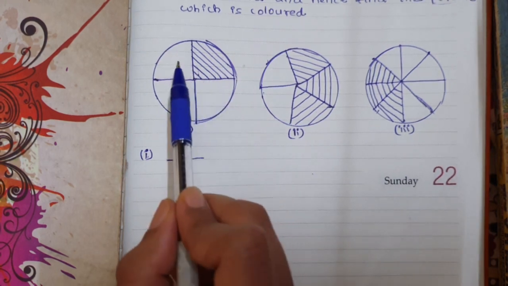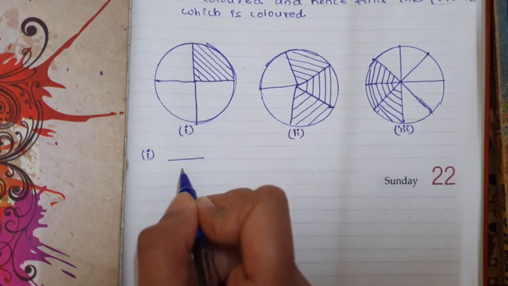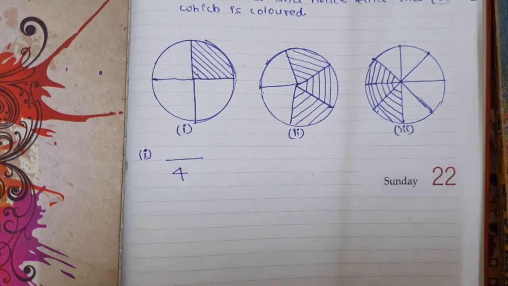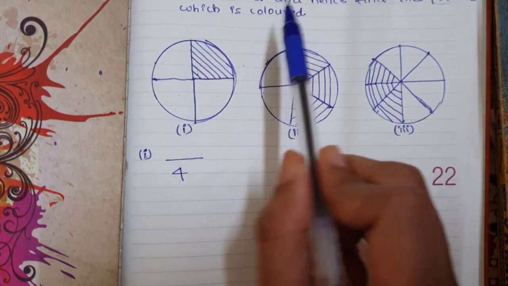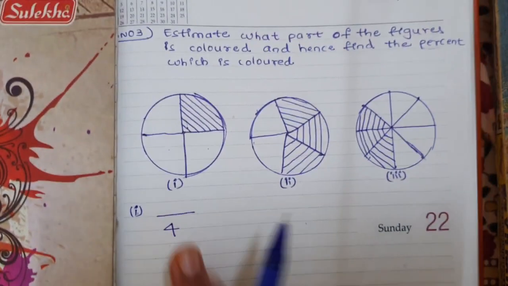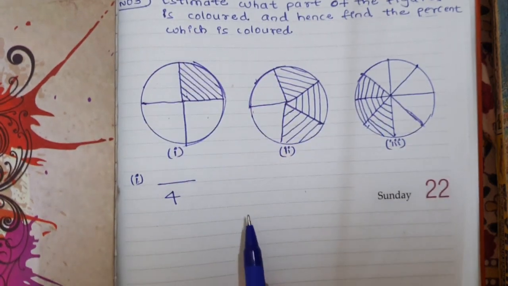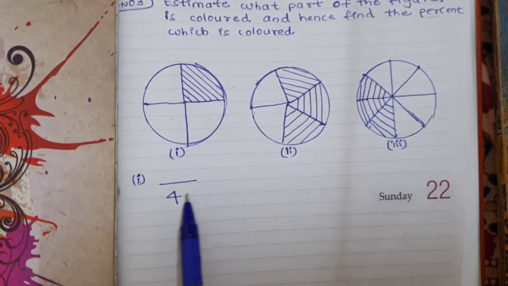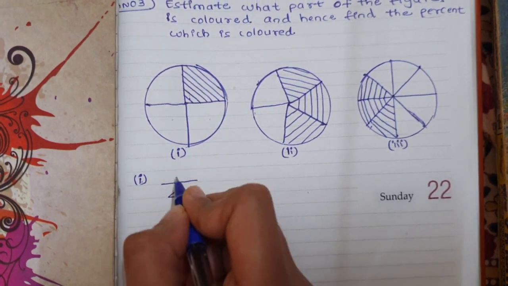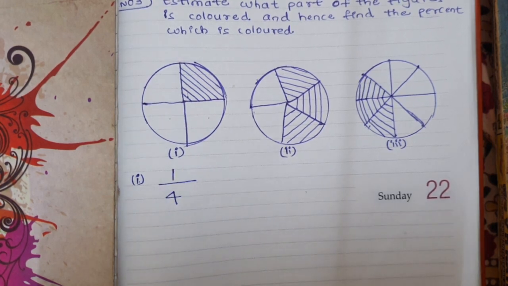Totally, how many equal parts are there? 1, 2, 3 and 4. So there are totally 4 equal parts present in the first figure. So write 4 in the denominator. And what should I write in the numerator? They are asking us to find the colored part percentage. So we have to write the colored part in the numerator. How many colored parts are there? Only one colored part is there in the first figure. So write only one in the numerator.